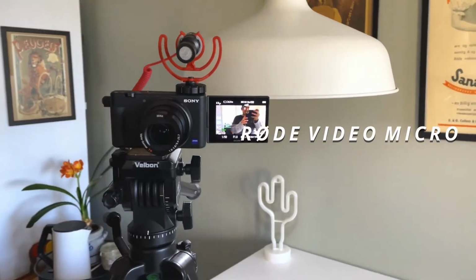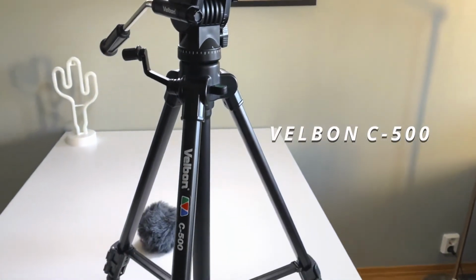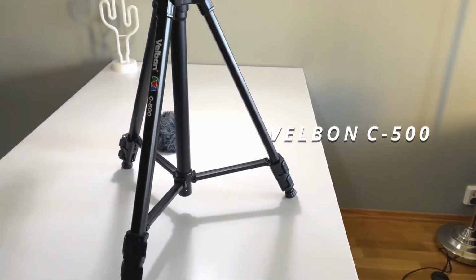It can record up to 4K, and even though we record everything in 1080, we can, if we want, do so. It has a microphone jack to which we connect a microphone that we'll talk about in a minute, and it has a flip-up screen that we can rotate to see the frame, and it's actually very useful for when we are recording these things on our own. So it's pretty useful. The microphone we have attached to this camera is a Rode Video Micro, and it's actually one of the cheaper options, but it works really well, so we're very satisfied with it. And the camera is attached for extra stability to a tripod. In this case, it's a Velvon C500.